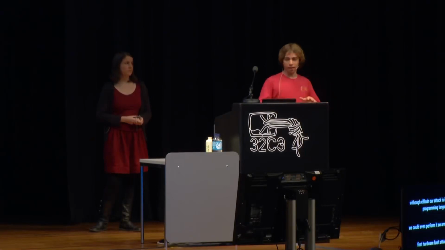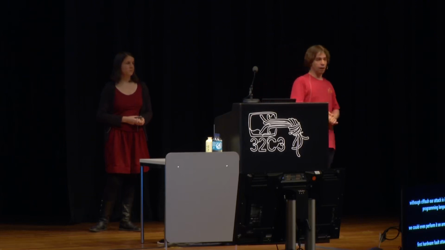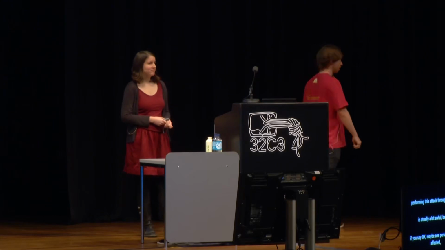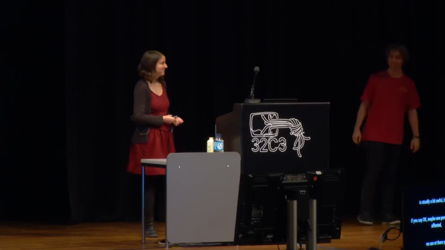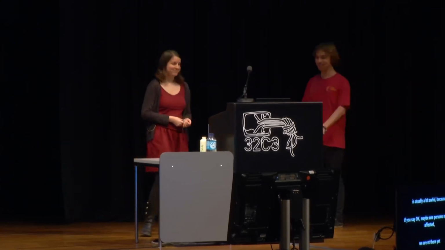And performing this attack through a website is actually a bit awful, because if you say, okay, Rowhammer, maybe 1% of systems is affected. Yeah, if I run a website and run this on 1 million users, that will still be an awful lot of people that are affected, right? So we are not there yet, but look out for the Rowhammer.js JavaScript framework. Thank you.